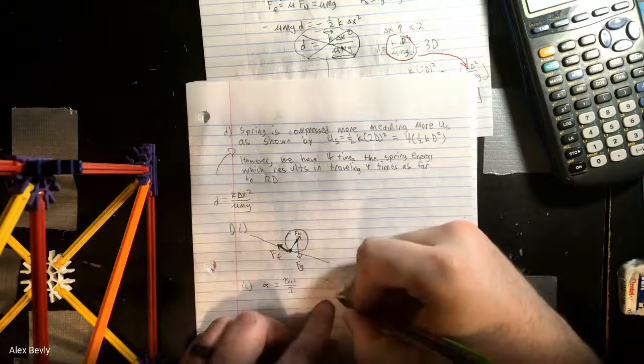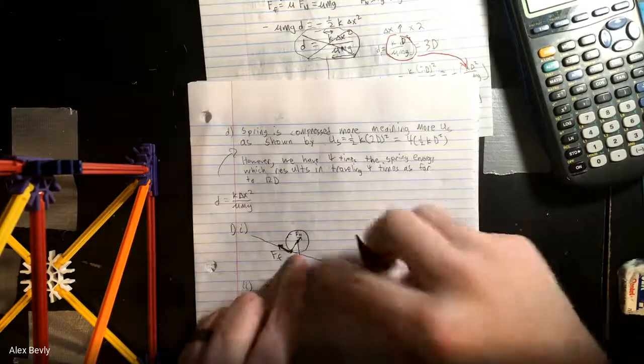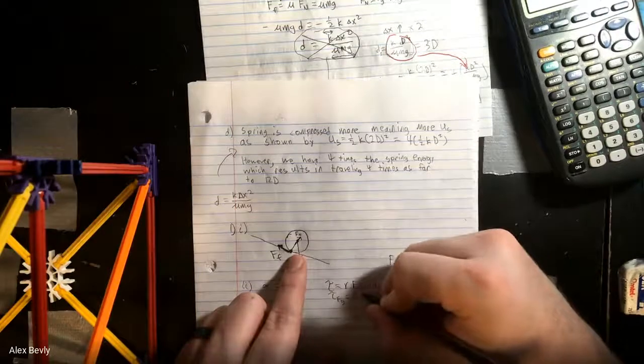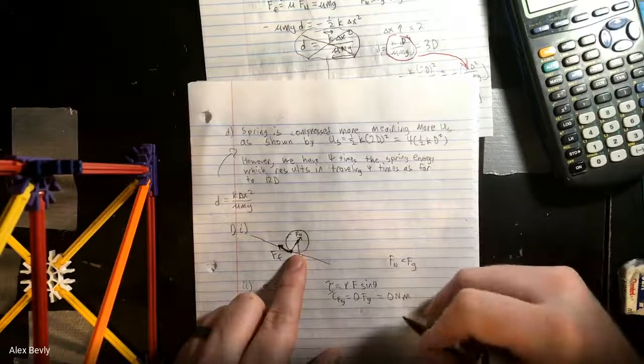Well, let's look at force of gravity. Torque by force of gravity. Well, radius, it acts on the center, so 0 times the weight is 0 Newton meters of torque. Well, that's not doing torque.